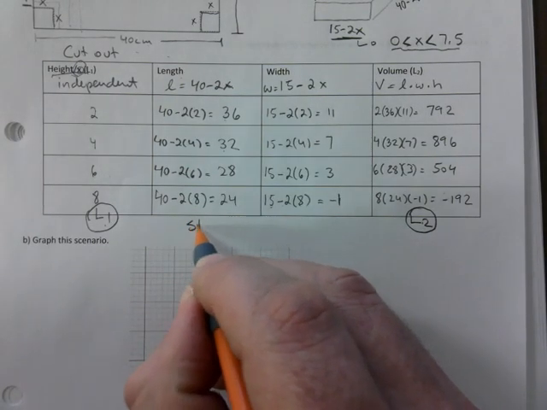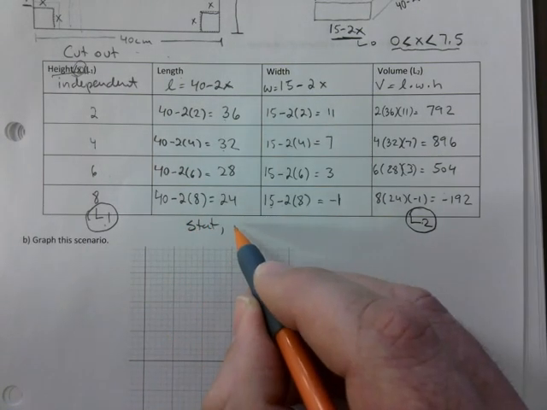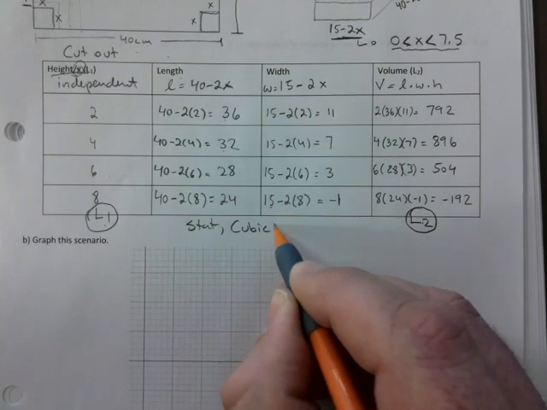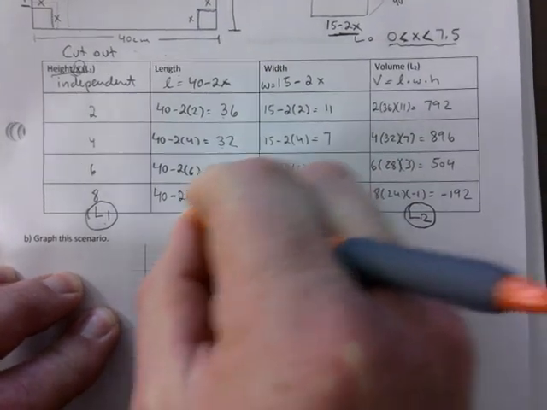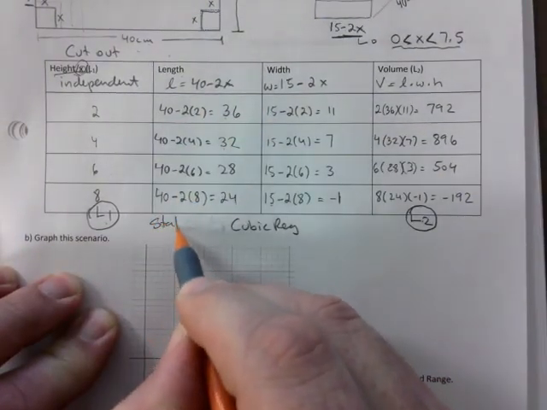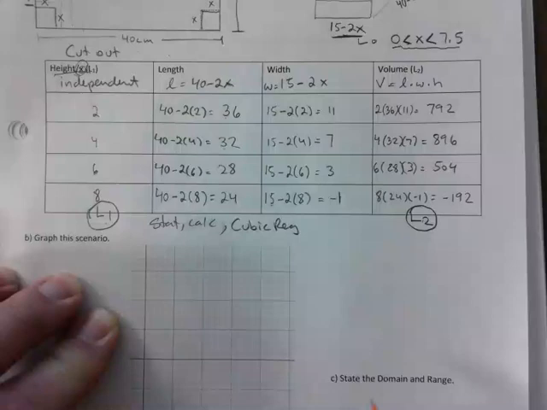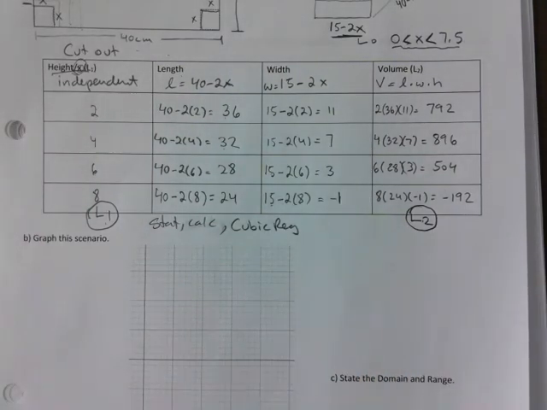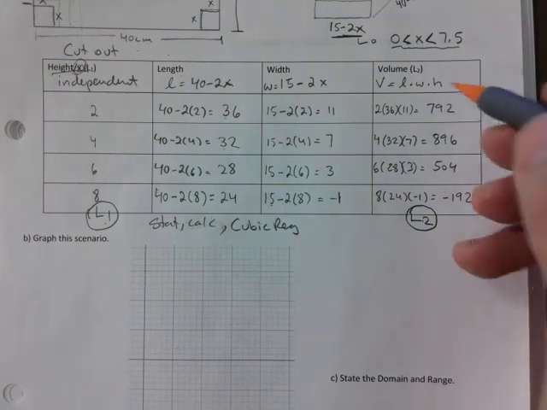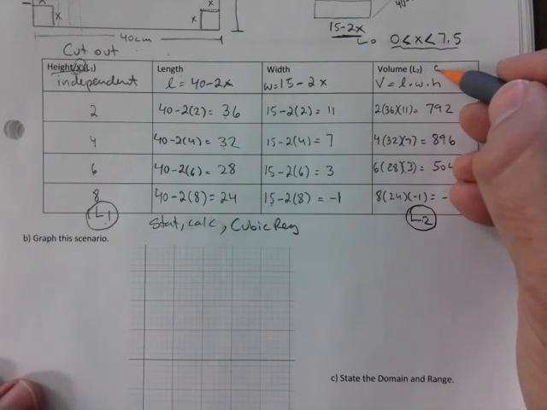So we're going to go stat calc, cubic reg. How would you know this is a cubic if I didn't tell you? What is volume stated in always?